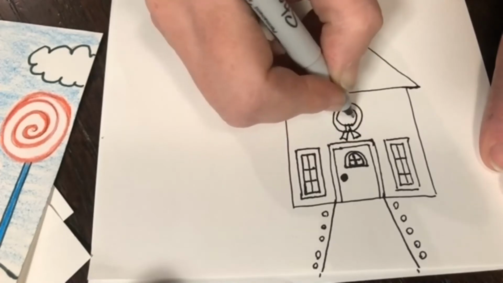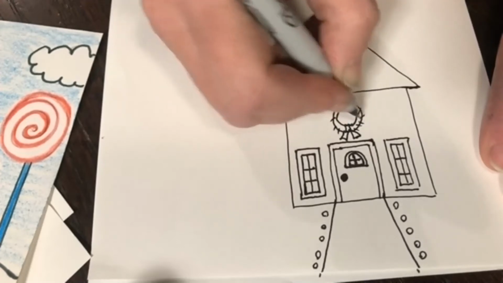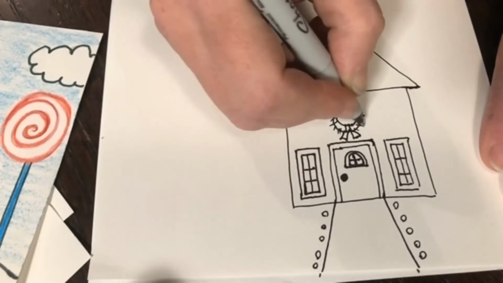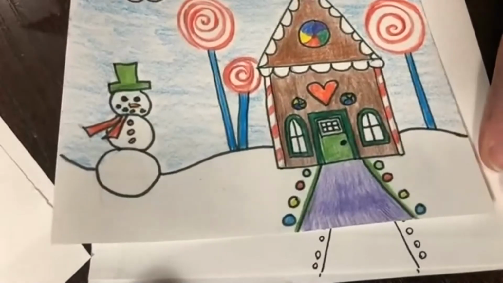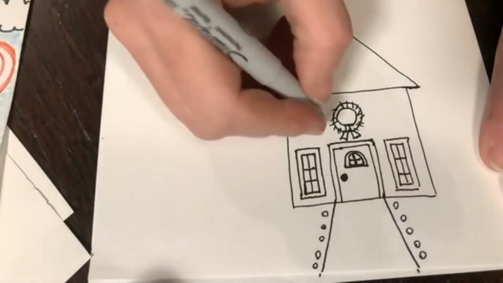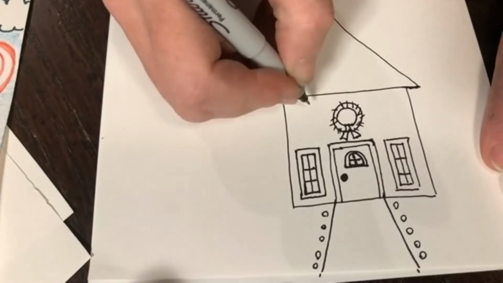Maybe you have some sort of wreath above your door. Okay, and I'm just making that with a circle, a basic circle with a circle inside. Okay, and on this one I did a heart. You can use any kind of shape you want. This doesn't have to be a Christmas theme, it could be a candy theme. Okay, and then you can decorate the rest of this house.